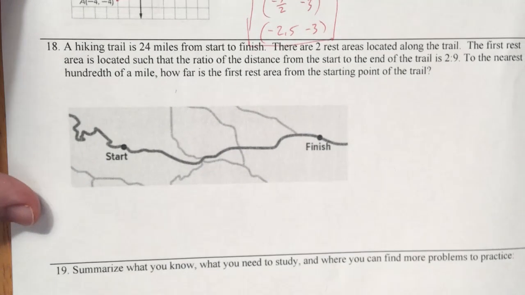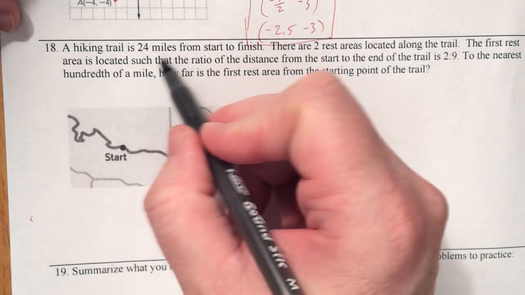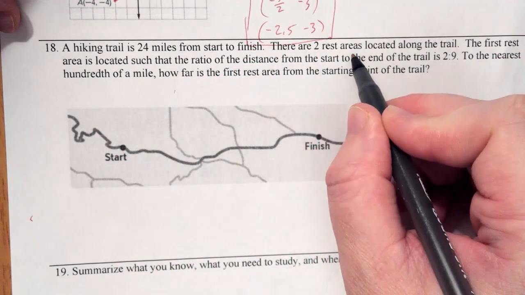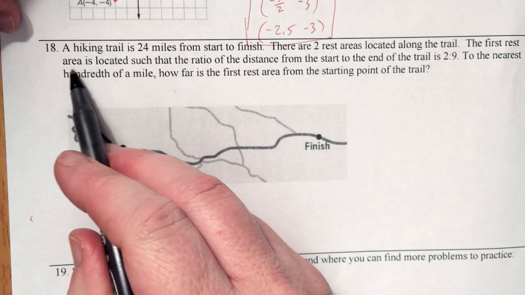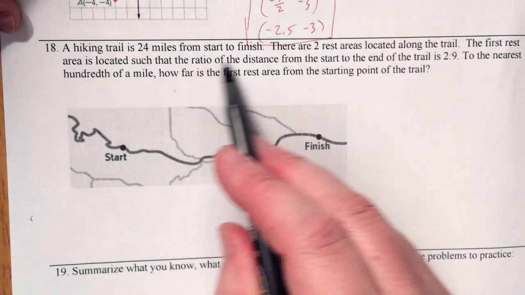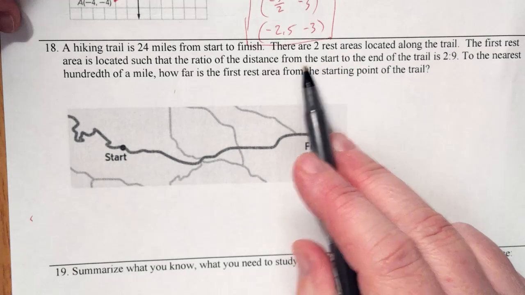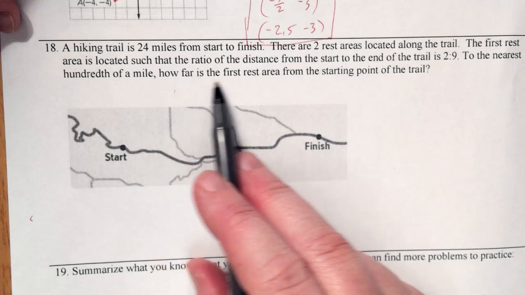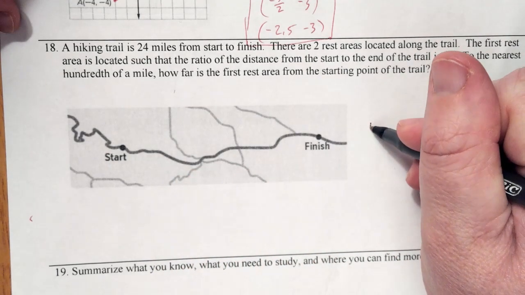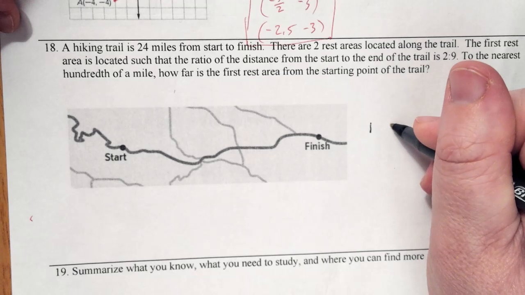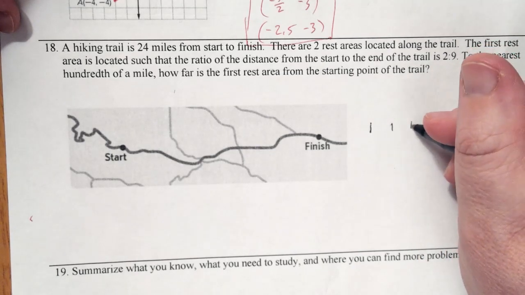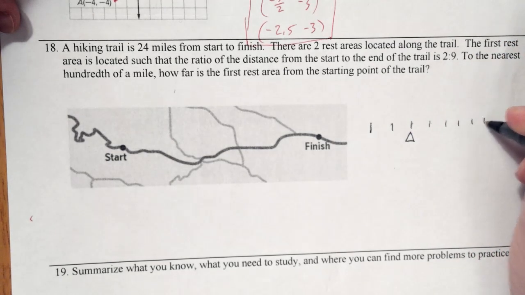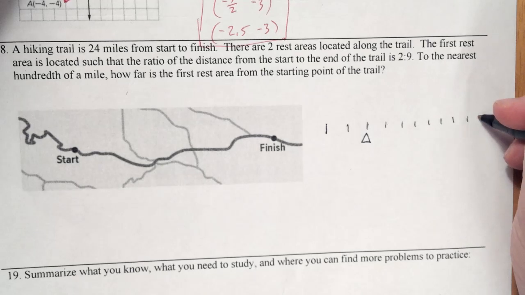And number 18. Okay, a hiking trail is 24 miles. So we have 24 miles, and then there are 2 rest areas along the trail. The first rest area is located such that the ratio of the distance from start to end of the trail is 2 to 9. To the nearest hundredth of a mile, how far is the rest area? Okay, so we have 1, 2, and then we have 1, 2, 3, 4, 5, 6, 7, 8, 9.